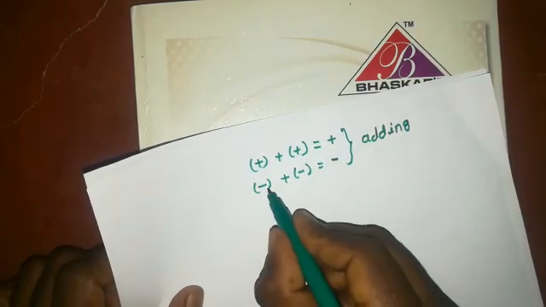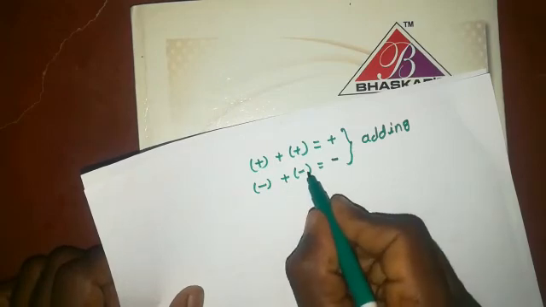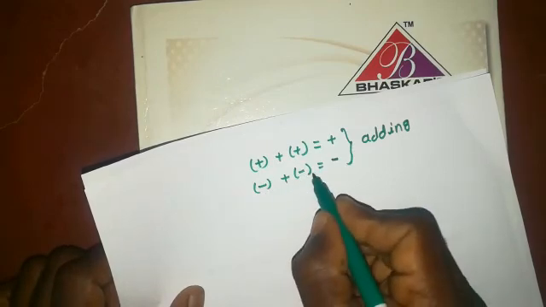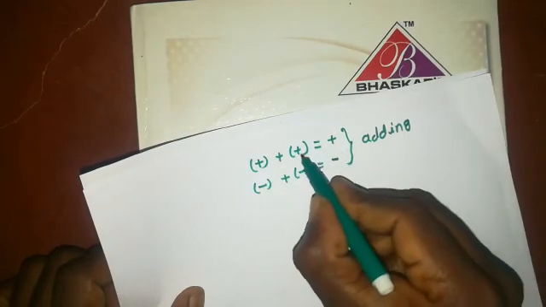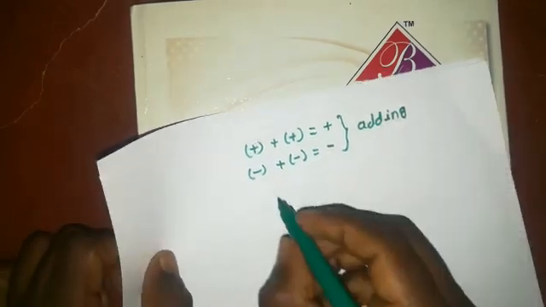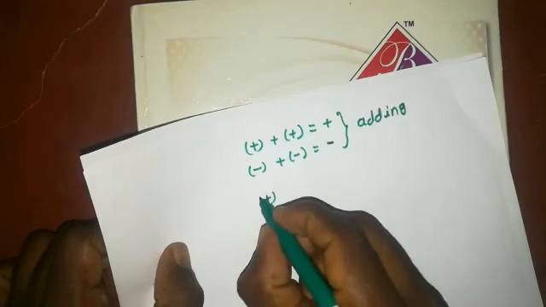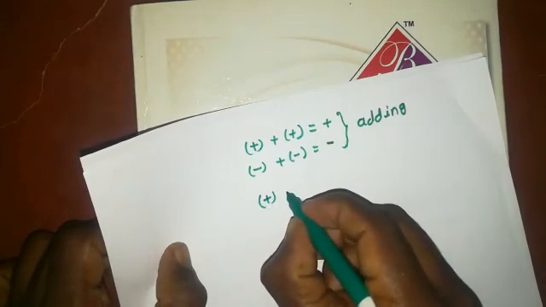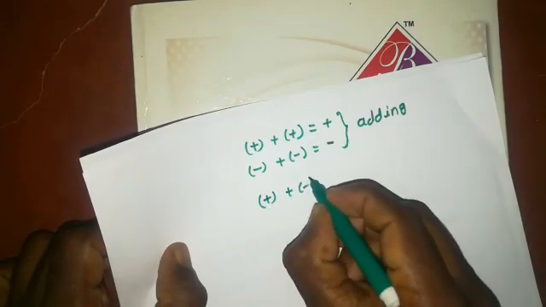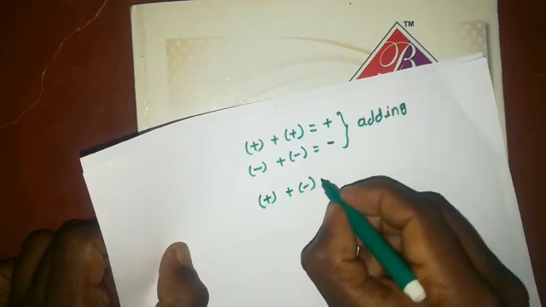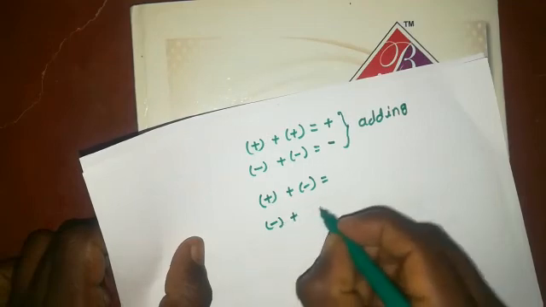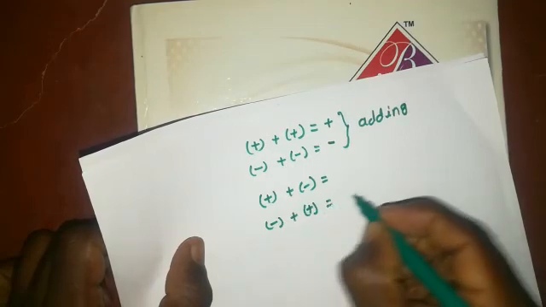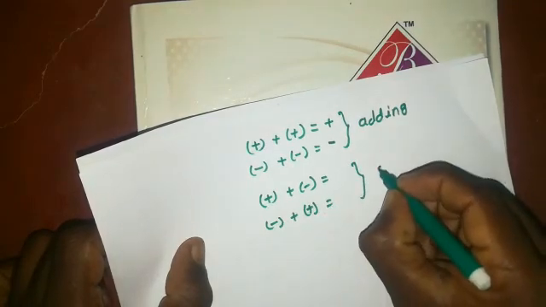If we have two negative integers, then we have to add those integers. If we have two positive integers, then we have to add those integers. Next, when we are adding one number that is positive and one integer that is negative, which means plus and minus, or one negative and another positive, in both cases we have to subtract.